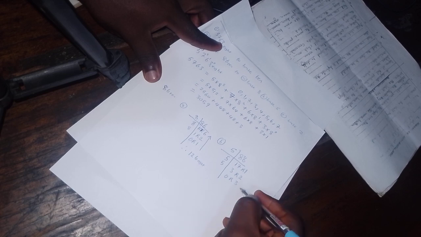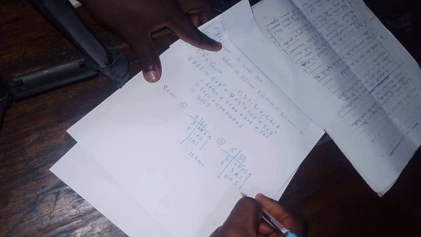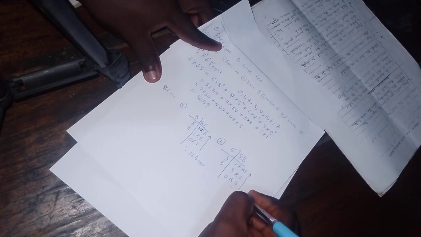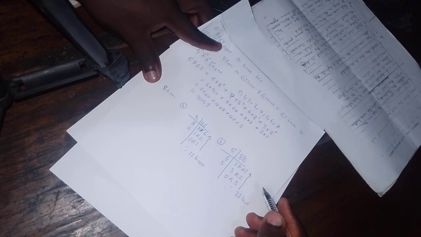So you draw your arrow facing up, which shows you are reading to the top. So your answer therefore is 321 in base 5.